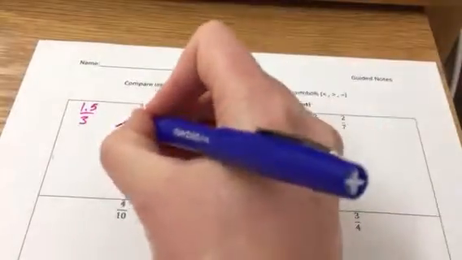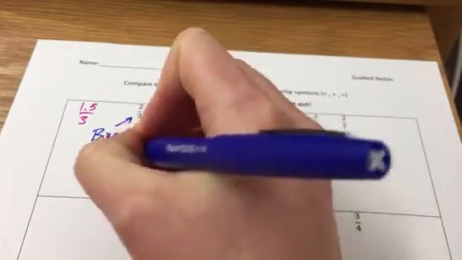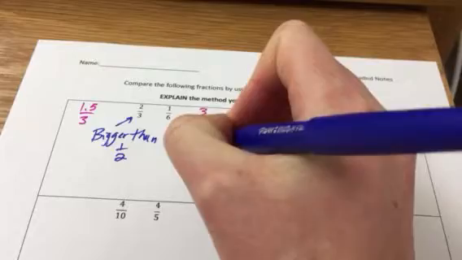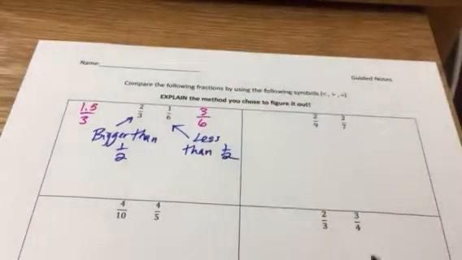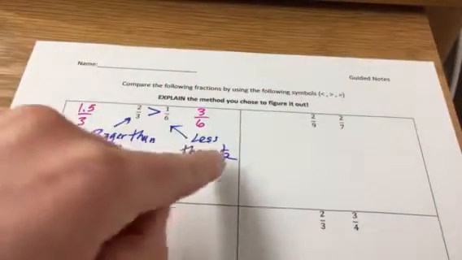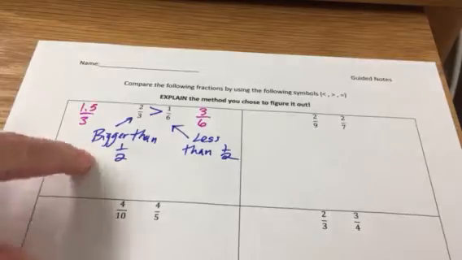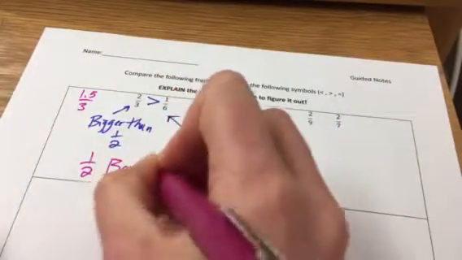So I'll label that this is bigger than half, and this guy is less than half. So my answer is made easy. Then this is obviously bigger than this. If this is bigger than half, this is less than half, then this is the one that's bigger. So we just used our 1/2 benchmark.